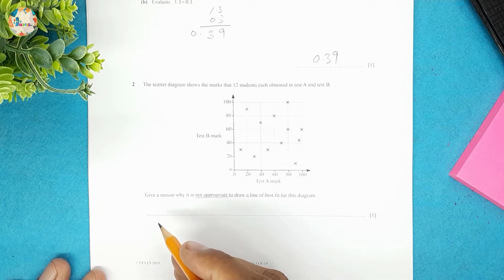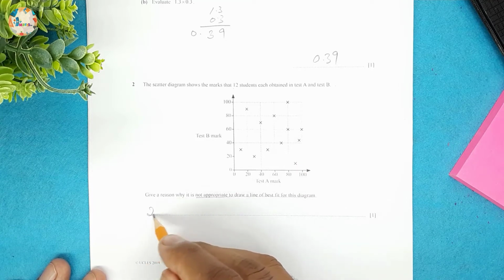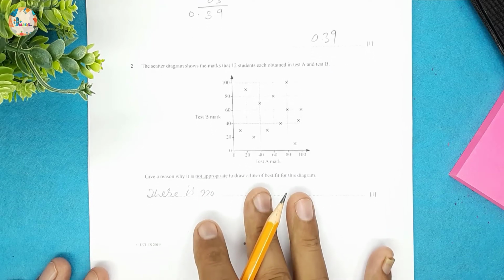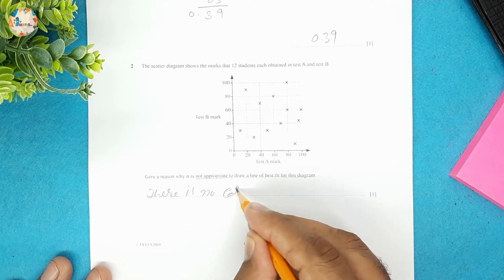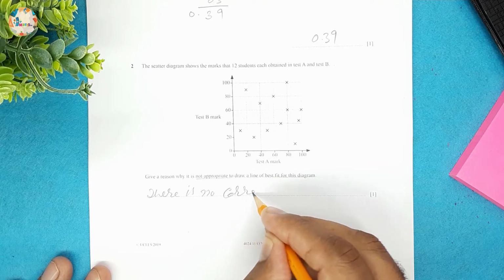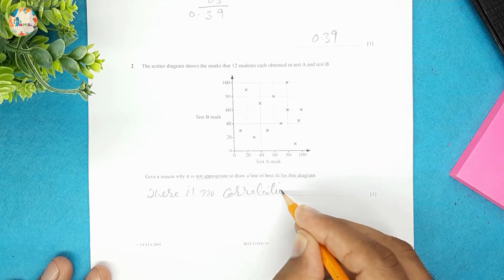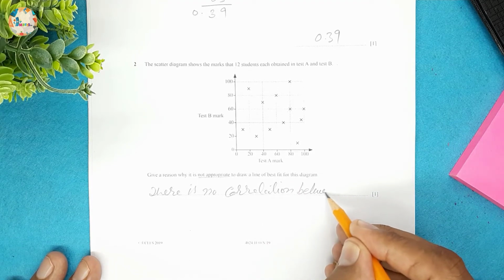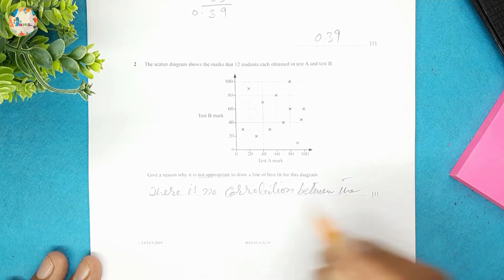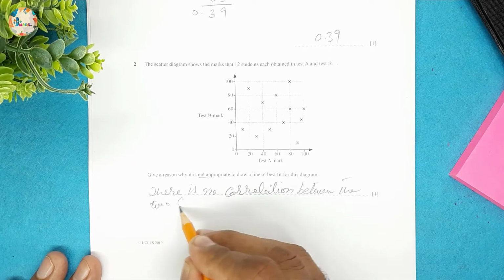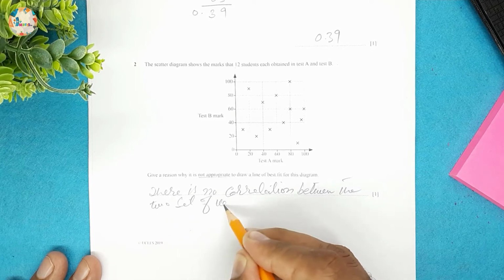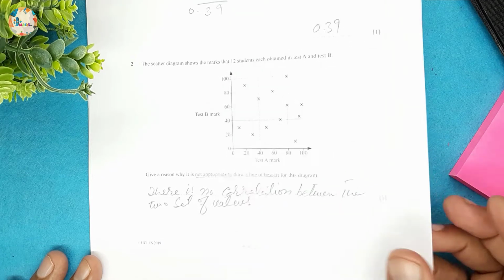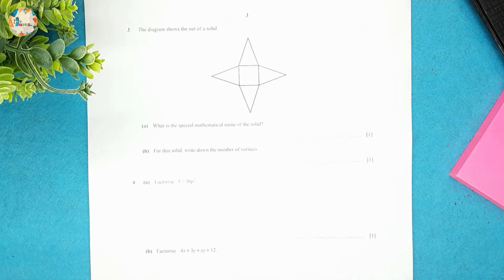So we can write that there is no relation or correlation between the two sets of values, so that's why we cannot draw a line of best fit for this.